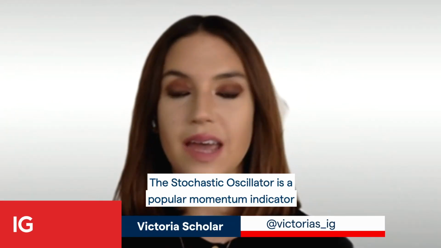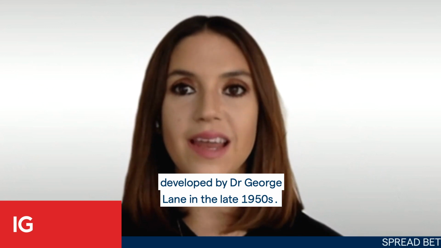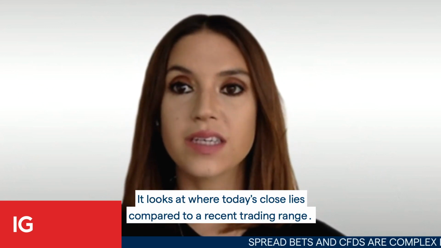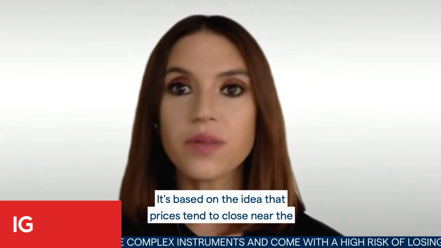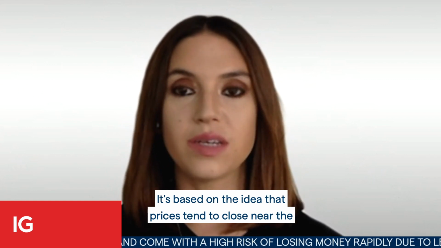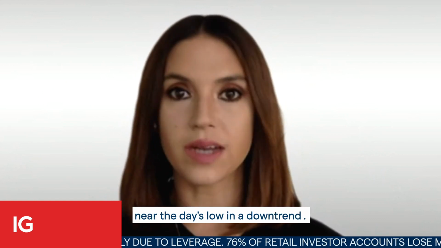The stochastic oscillator is a popular momentum indicator developed by Dr. George Lane in the late 1950s. It looks at where today's close lies compared to a recent trading range. It's based on the idea that prices tend to close near the day's high in an uptrend and tend to close near the day's low in a downtrend.